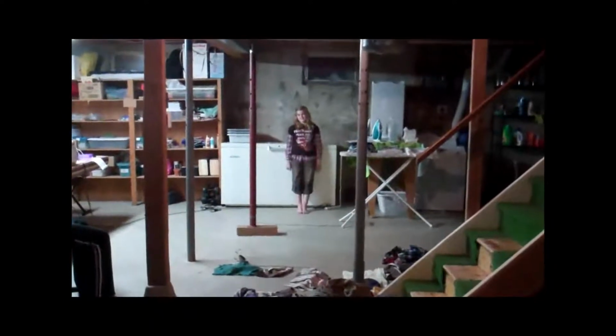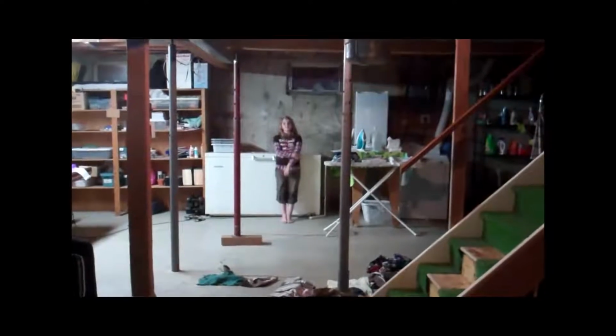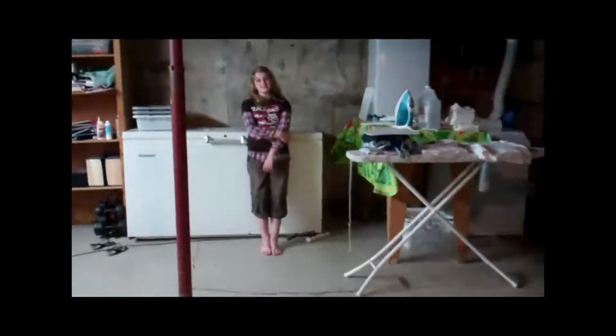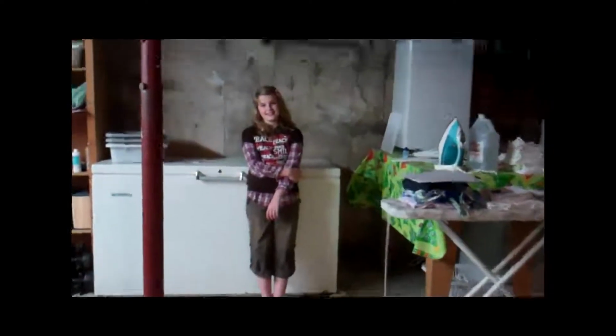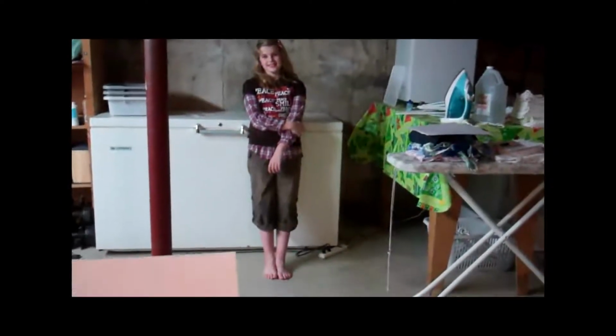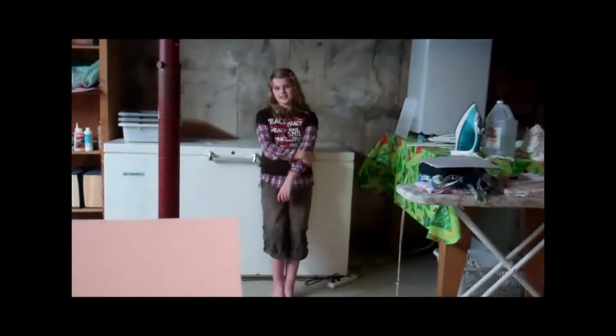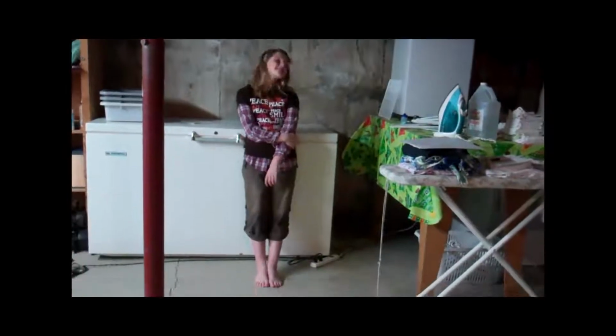This would be a medium long shot. The subject has considerable head and foot room. This would be a full shot. The standing subject fills the screen from top to bottom with little head and foot room.